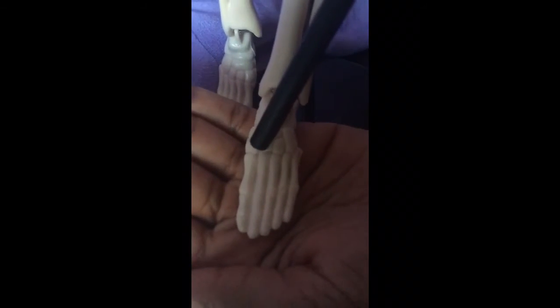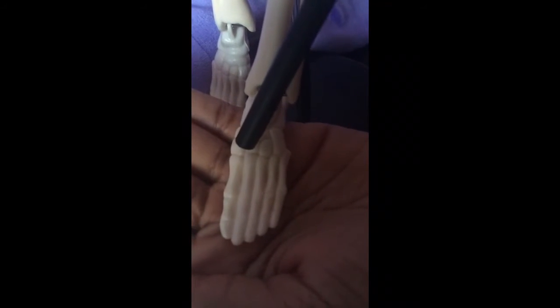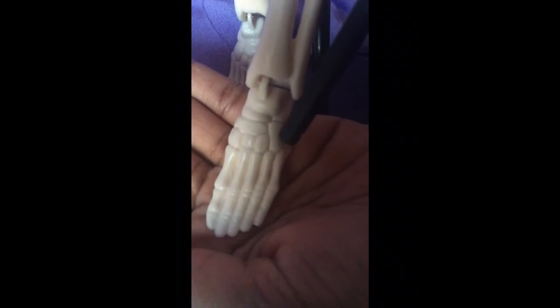The intermediate cuneiform is also known as the second or the middle. It joins to the bones of the second toe. The lateral cuneiform is the third cuneiform. It's a wedge bone that's in the distal row. The cuboid bone is a cube shape that connects the foot to the ankle.